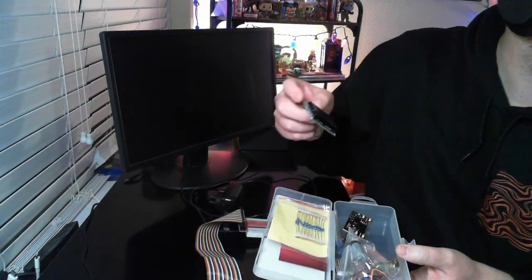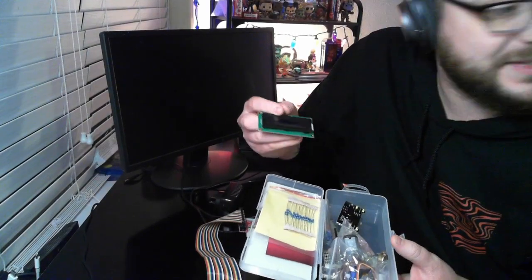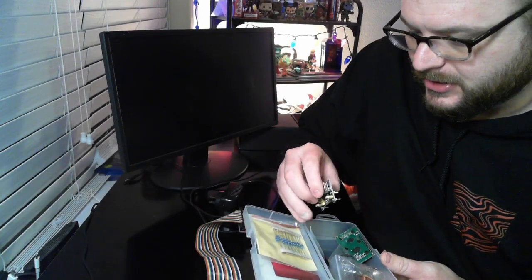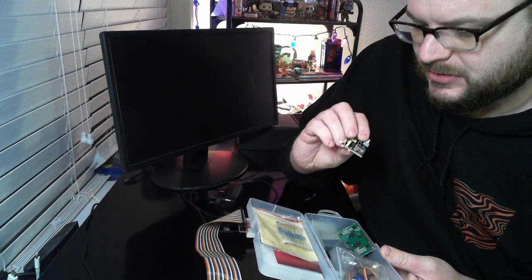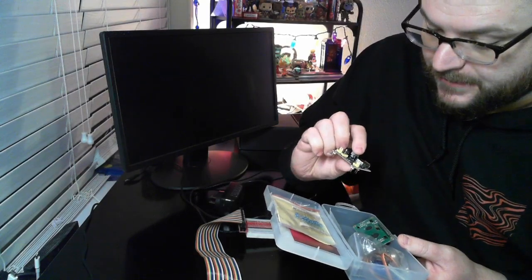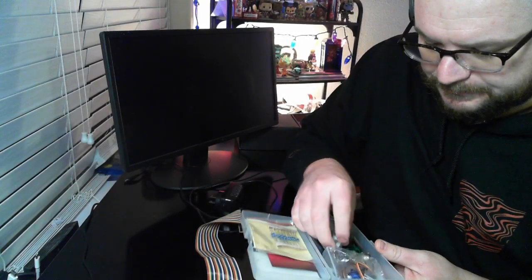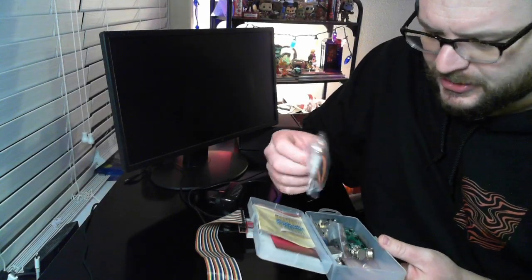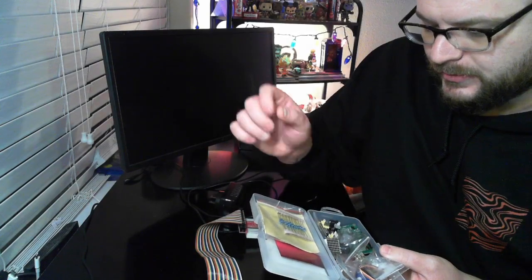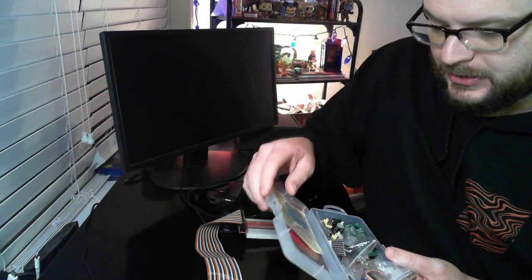Let me know if you can't hear me on the mic. There's an LCD screen over here. There's... I don't even know what this is. But we got one. I've had it for a long time. iRobot. Anyway, some gears, servos, LED lights. We've got it all, is what I'm saying.